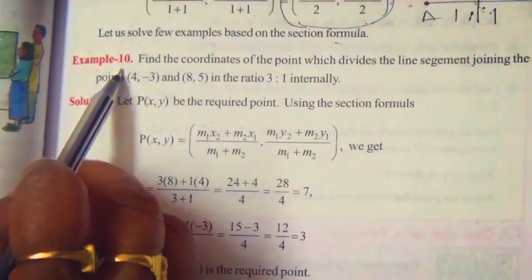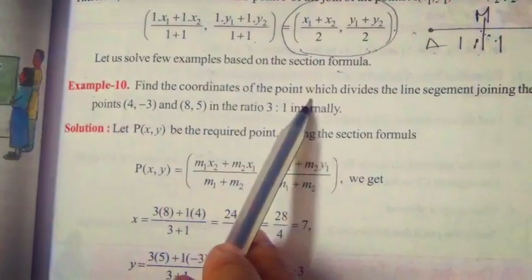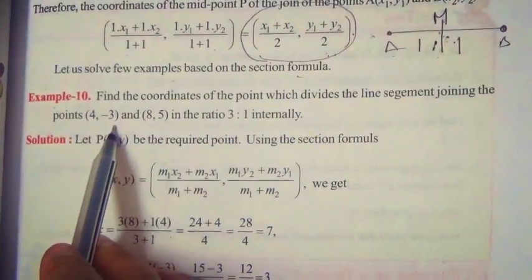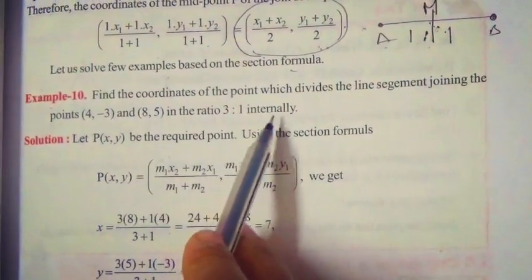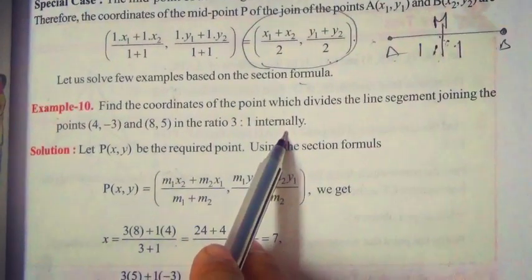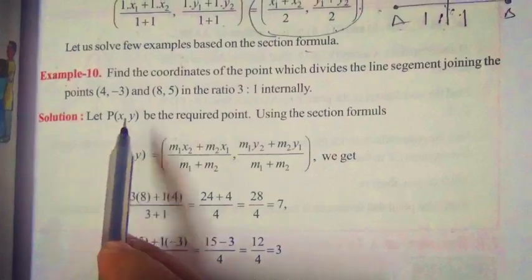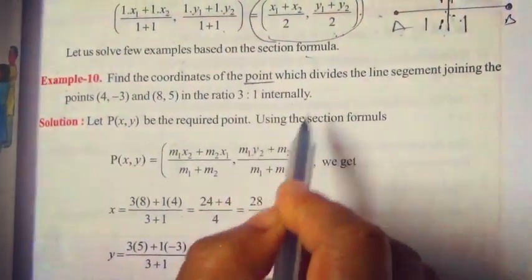Look at here. By using these formulas, we are doing example 10 and example 11. Okay, so look at here, example 10. Find the coordinates of the point which divides the line segment joining the points (4, -3) and (8, 5) in the ratio of 3:1 internally. Okay, 3:1 internally. So P we have to find out. Find the coordinates of the point.